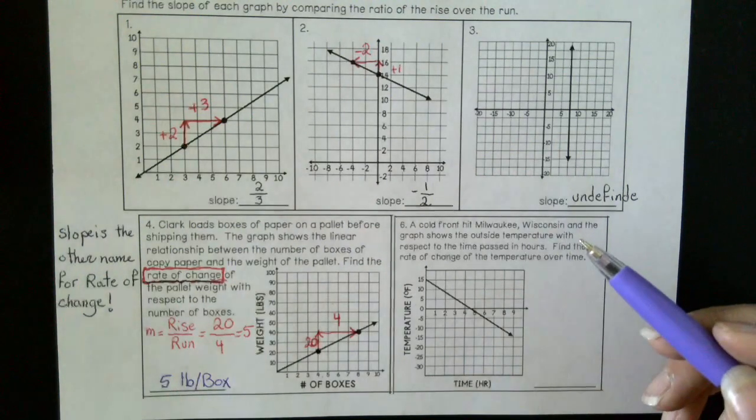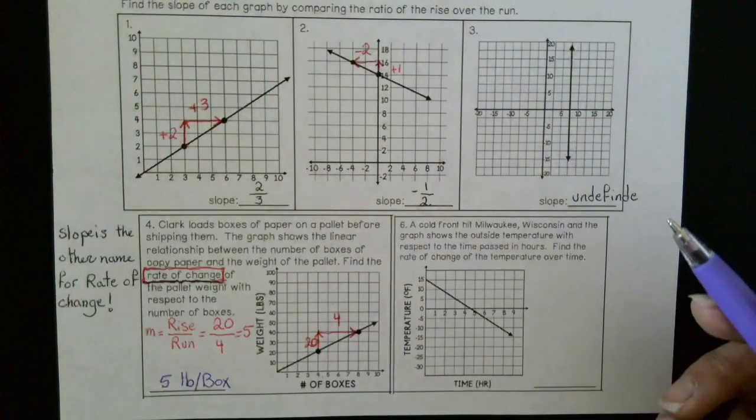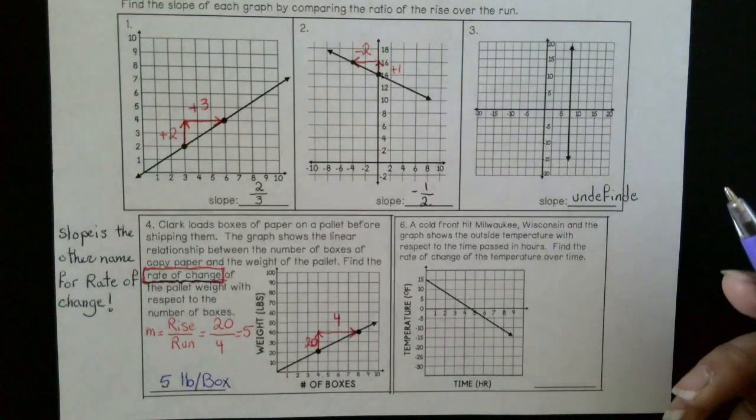Let's glue that to your notebook before we forget and date it. Today is what? October 6th. Good job.